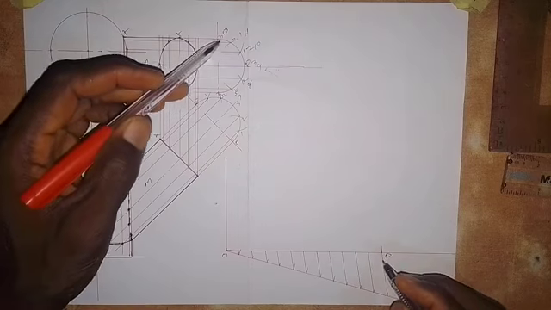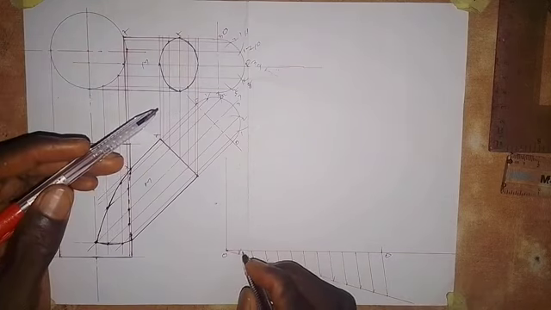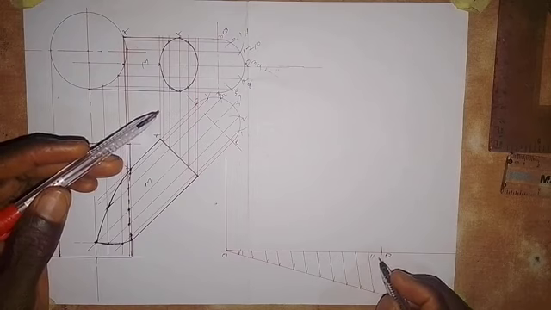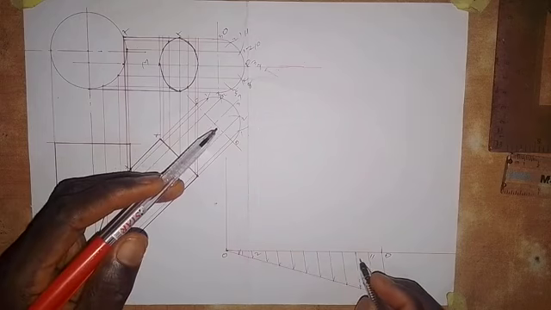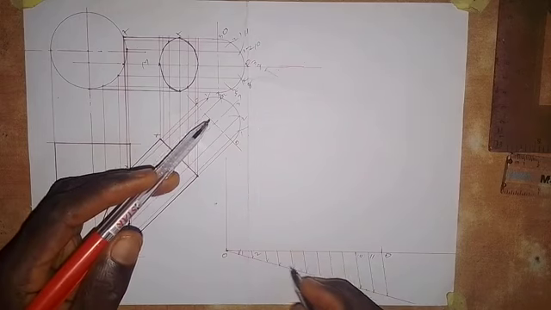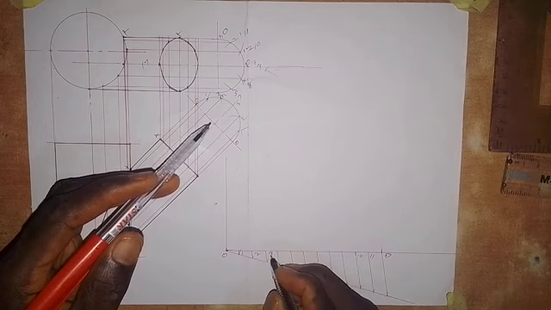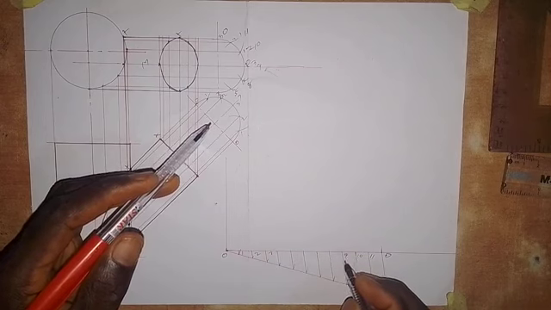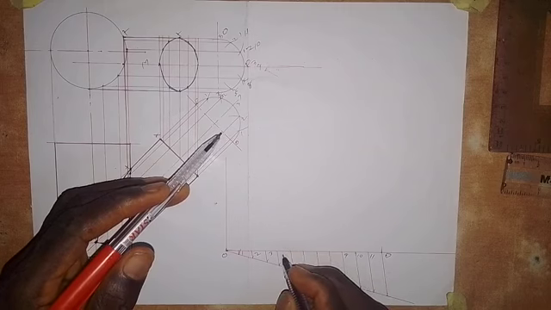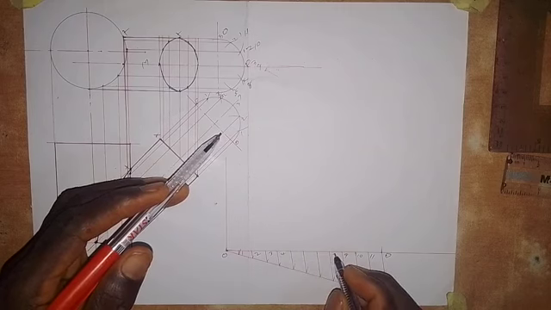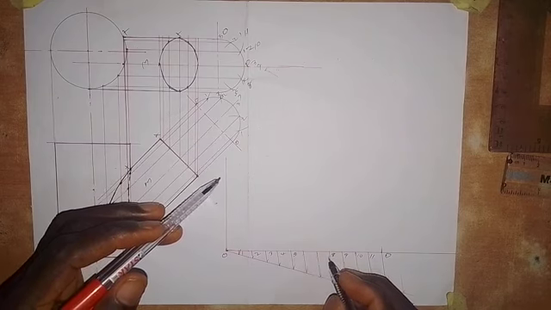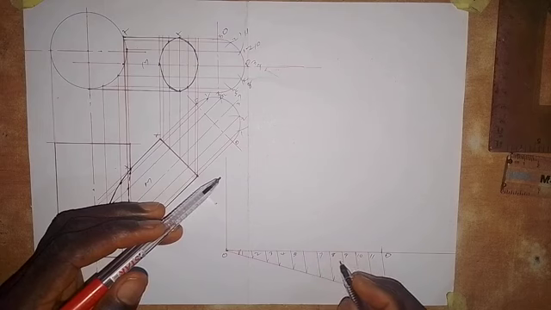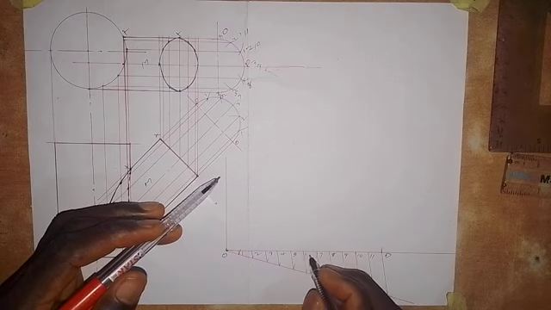Then after 0 we have what? We have 1, 11, then followed by 2, 10, then followed by 3, 9, and followed by 4, 8. Then next we have what? We have 5, 7, then we have what? We have 6. So this is 6 here.